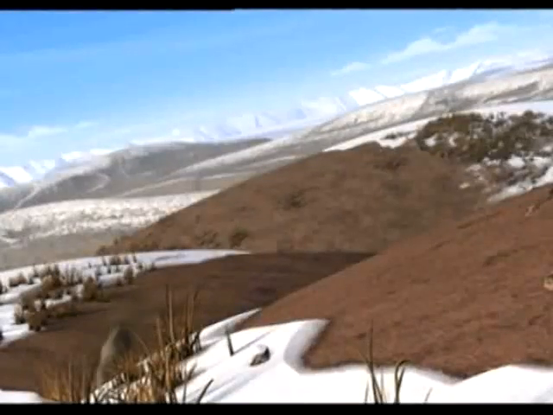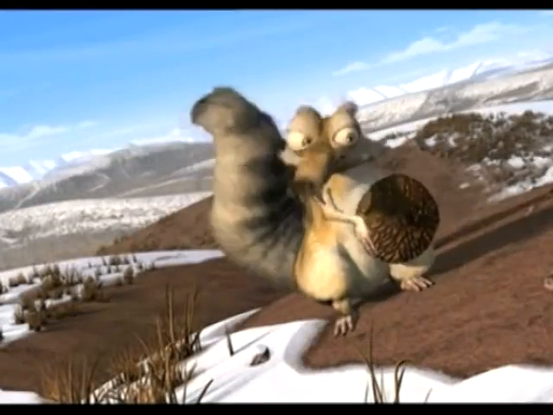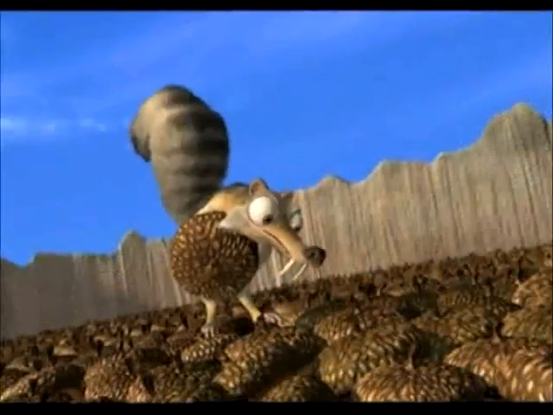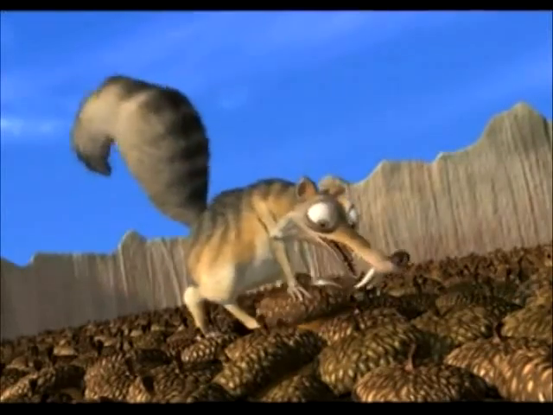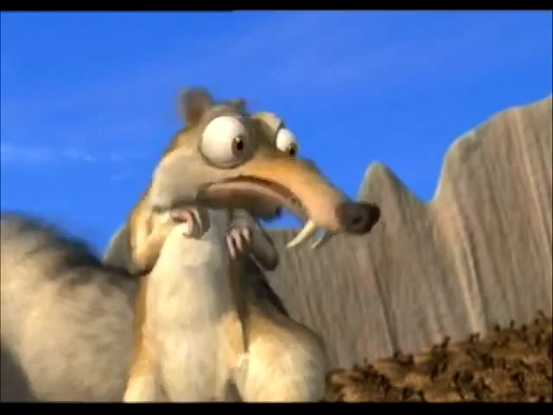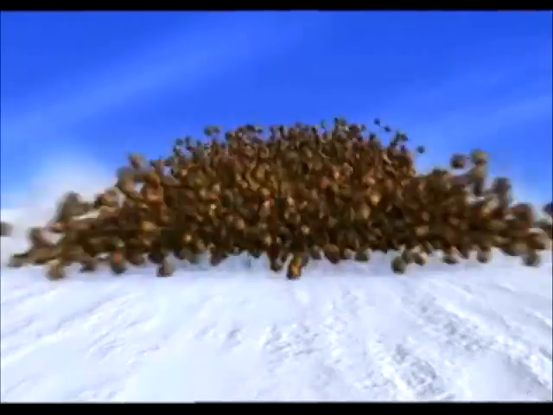The most important part of the ADR recording was getting characterization. As Scrat doesn't speak human language, it was important to get the right emotion in the voice, whether Scrat's happy, confused, angry, or petrified.